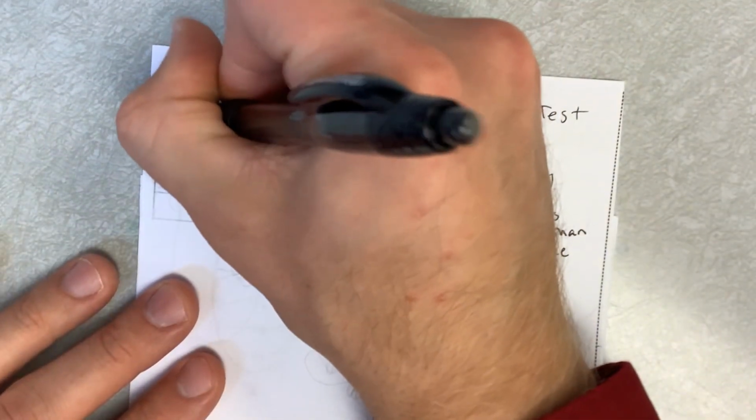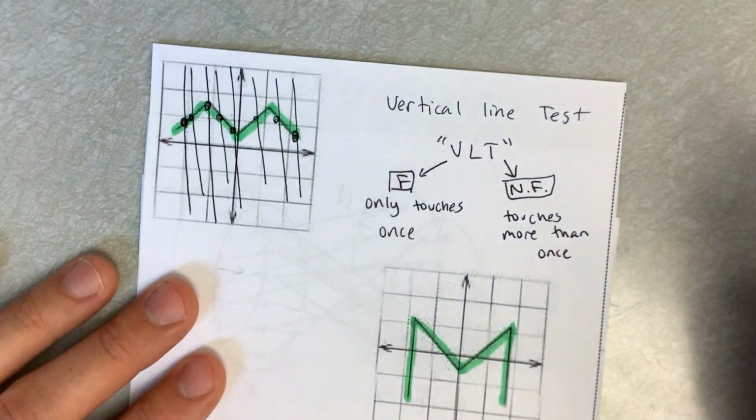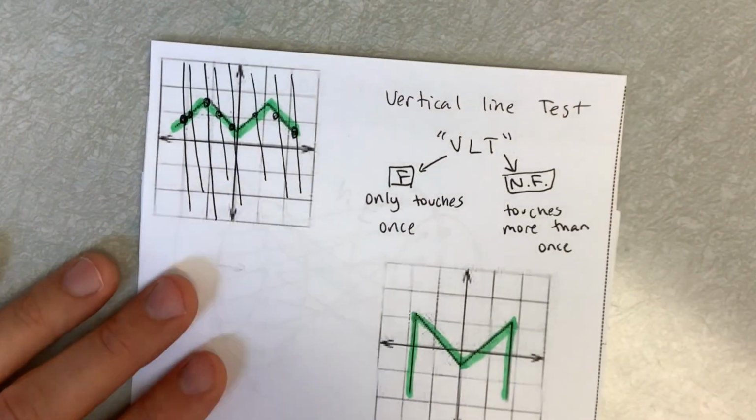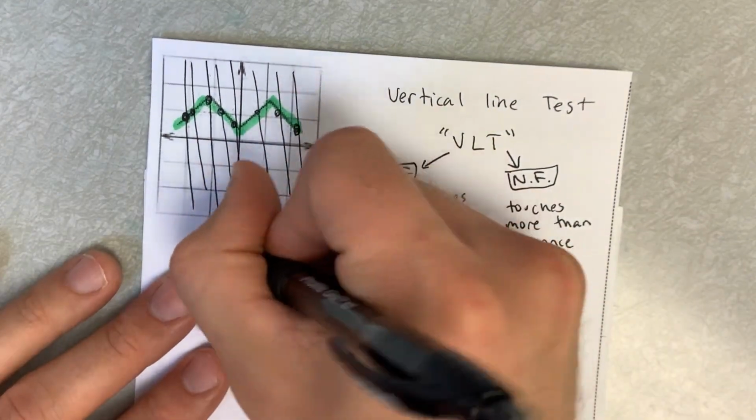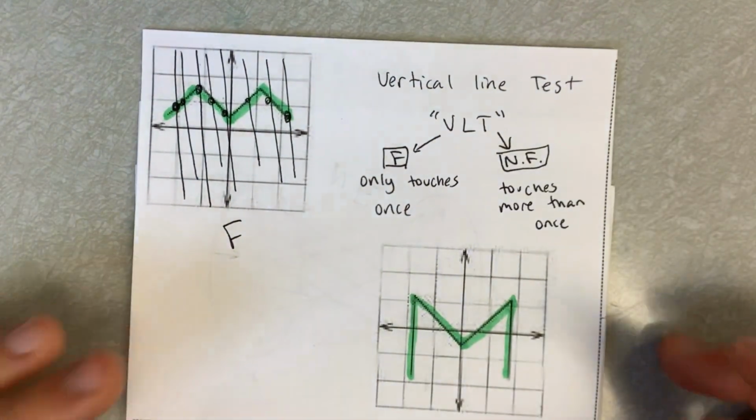In this case, I can't. I don't care where I draw a vertical line. I can try my hardest. Anywhere I draw a vertical line, it does not touch more than once. Every single one of these lines touches one time. So this one is a function. It passes. Done.